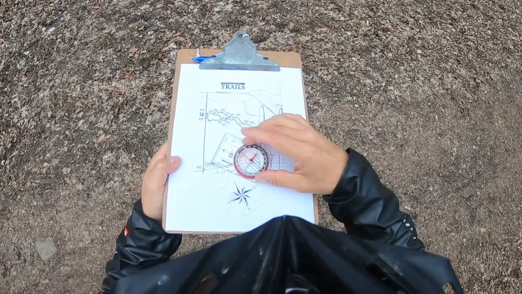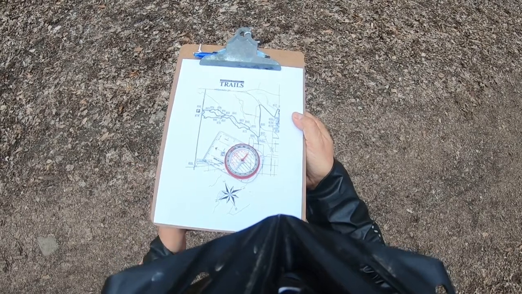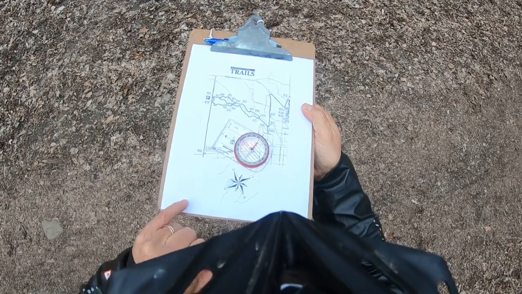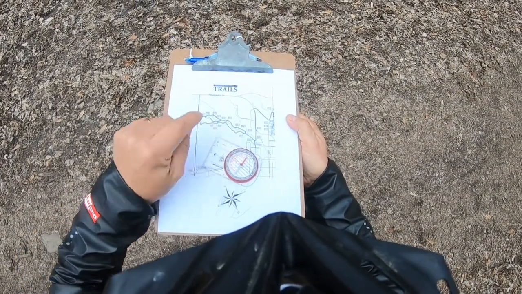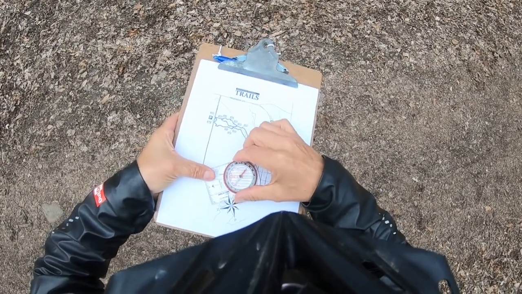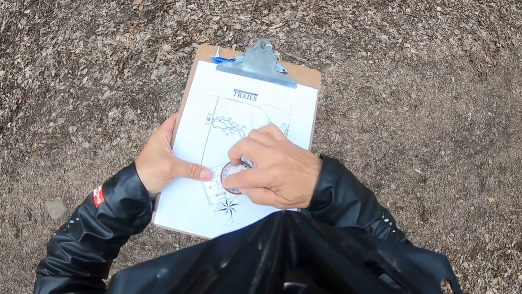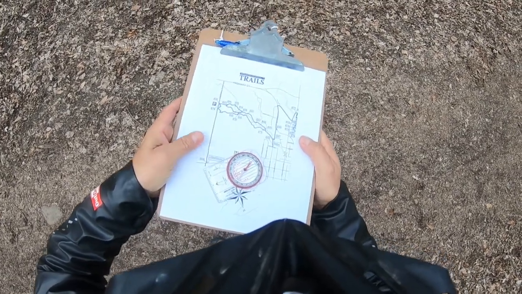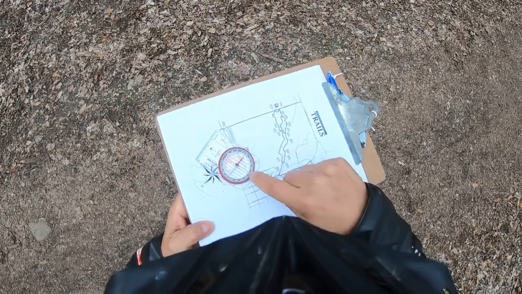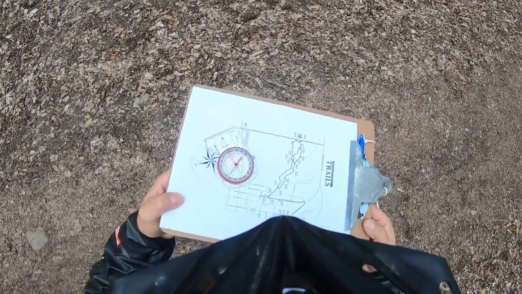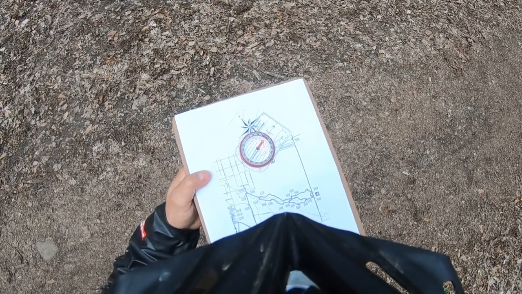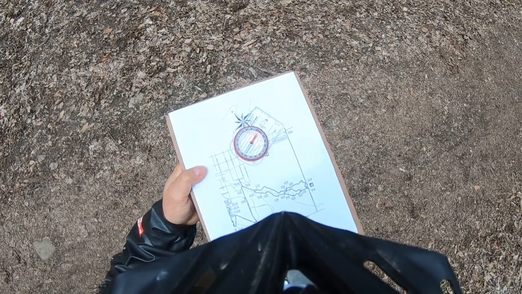What I really want to do is rotate my map so that my map is actually facing north. So I set this on here like that, rotate the compass dial so it points north, and then I rotate my map until that arrow goes into the house there. Then I know that my map is oriented correctly.